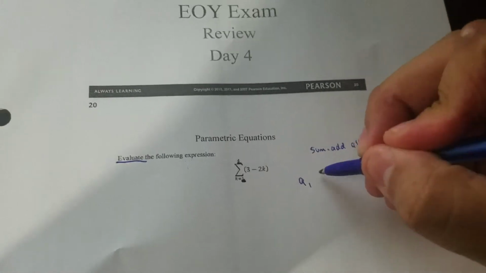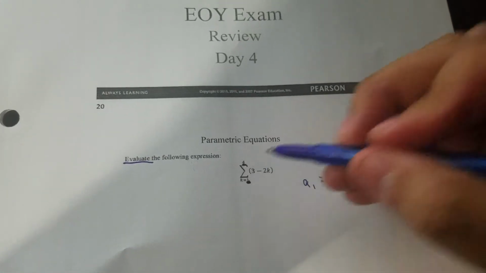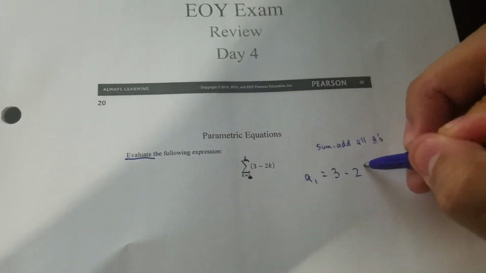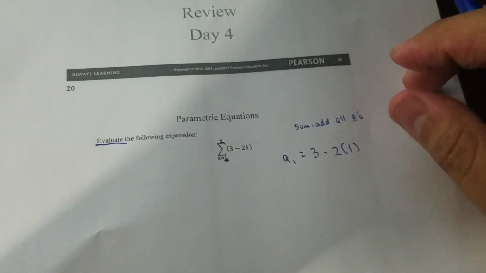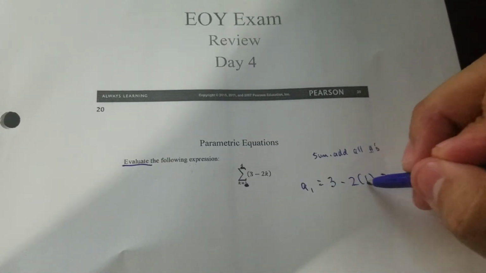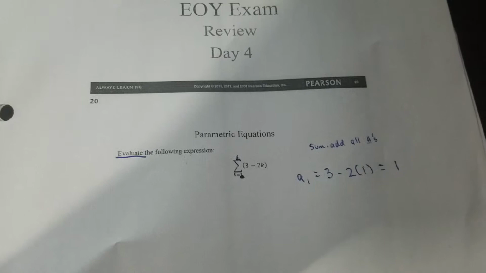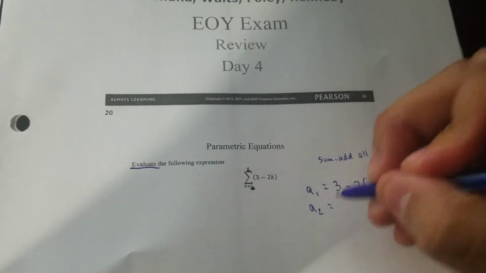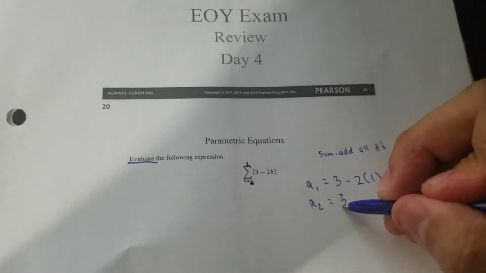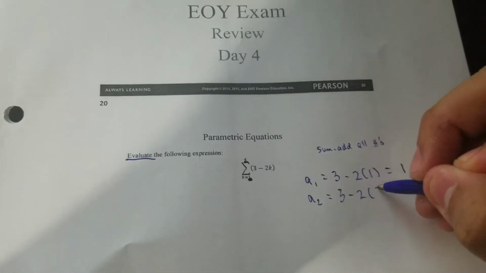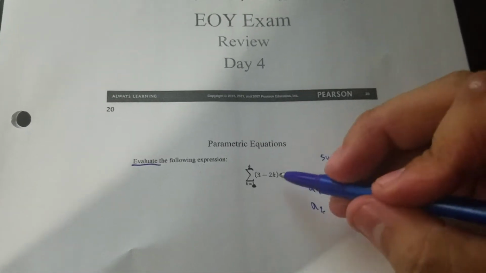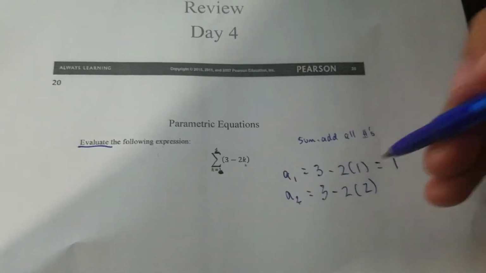So a1, right, I'm plugging in the first one's a 1. 3 minus 2 times 1. So all I'm doing is plugging in 1. So 3 minus 2 is equal to 1. And I'm going to keep going until I get to this number. So I keep plugging it in. 3 minus 2 times 2. So all I did was plug in a 2 for k or for x, whatever they give you.